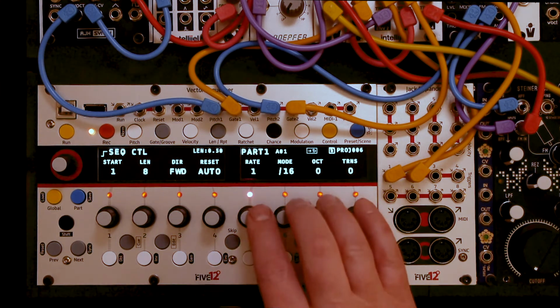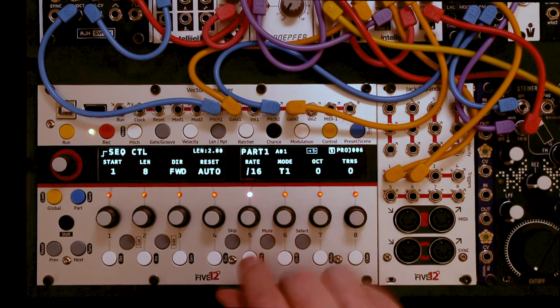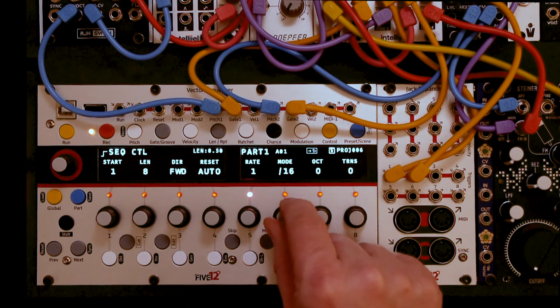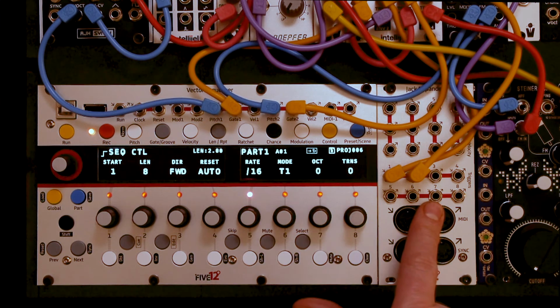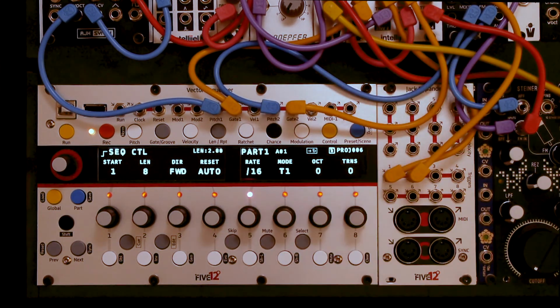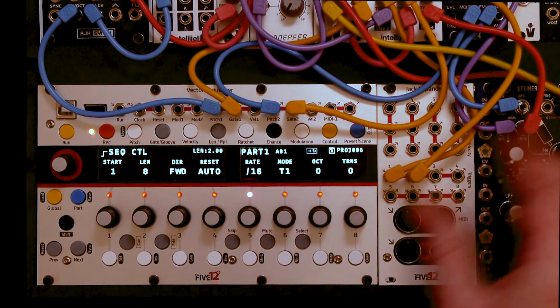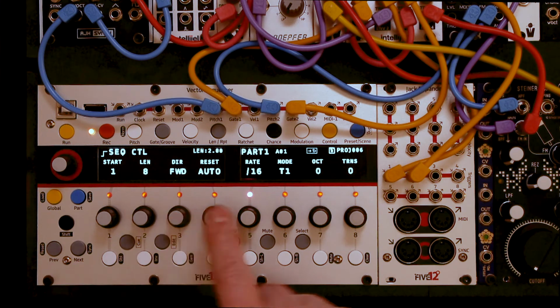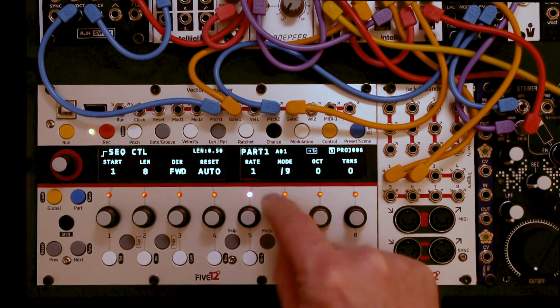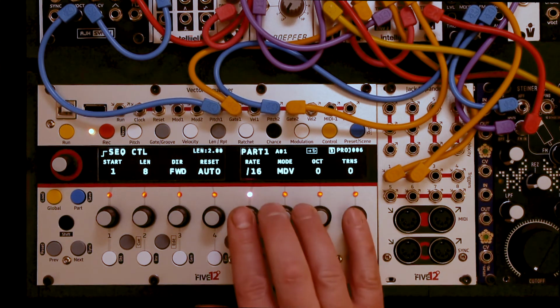So last up in the long list of rate modes, we have the trigger modes, T1 through T6. These are only available currently if you have an expander attached, and I'll cover them separately, but what they allow you to do is use some other source, such as an LFO or a separate clocking source, to manually step a sequence. Okay, so to continue on, we'll go back to musical divisions.